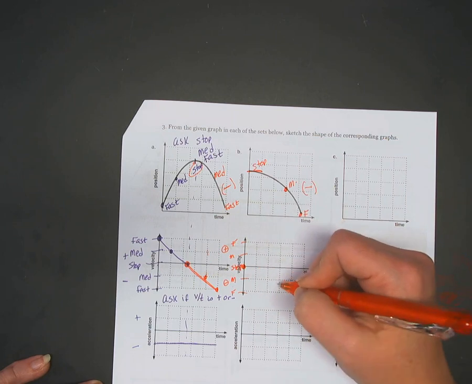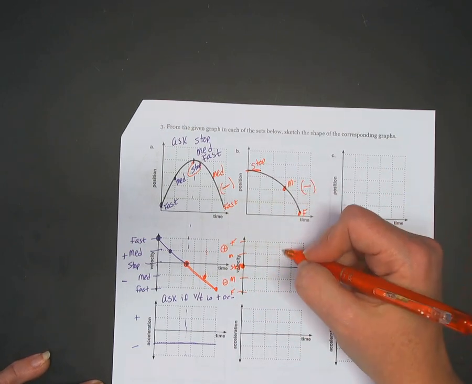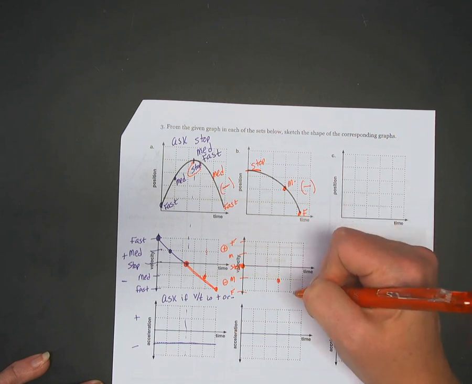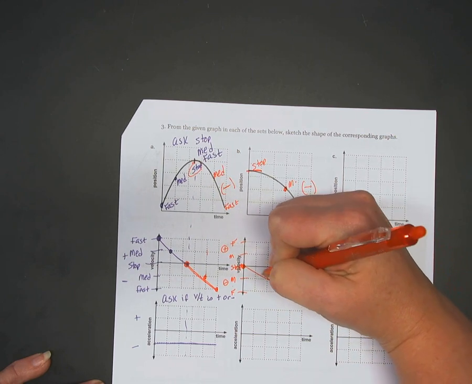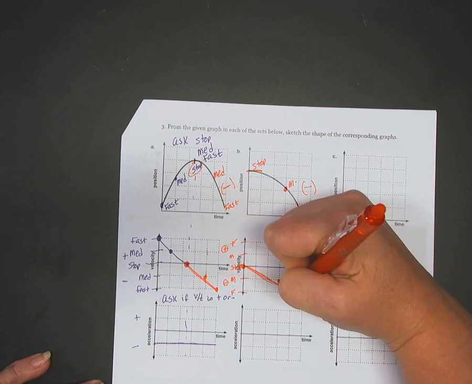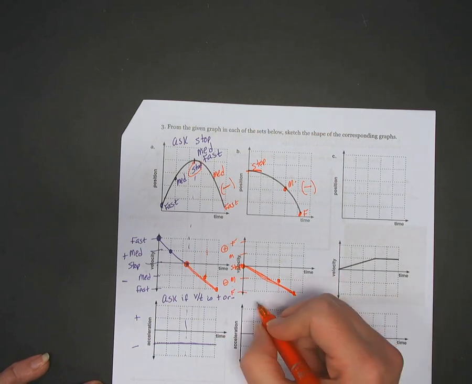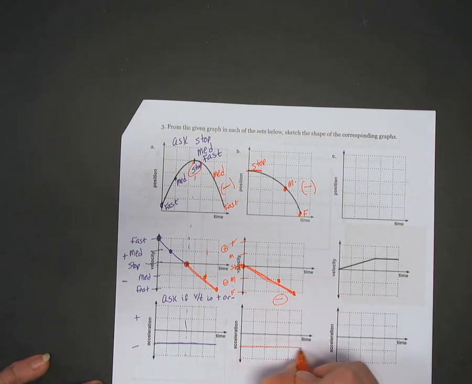So we have to go downwards to the negative quadrant. That's medium. So I'm going to make my lines match up. And then this line is just past that line at fast. So you're going to have a negative line like this. And then ask yourself if it's positive or negative. It is negative. So you're going to have a line like that.